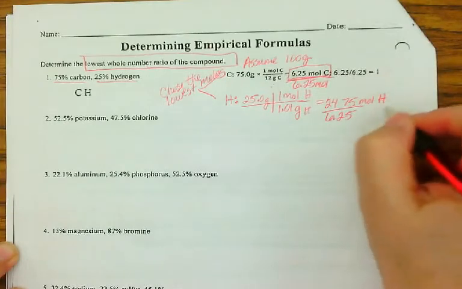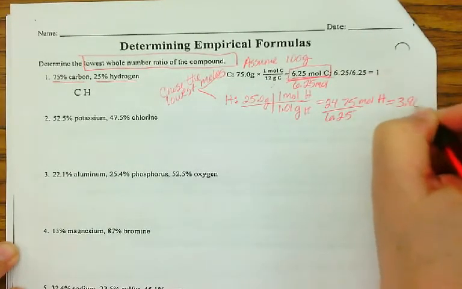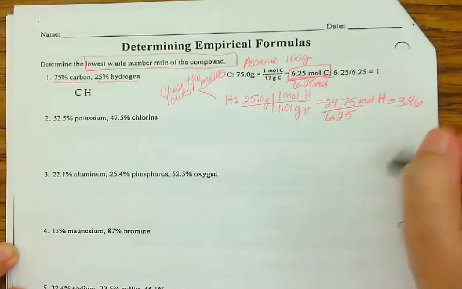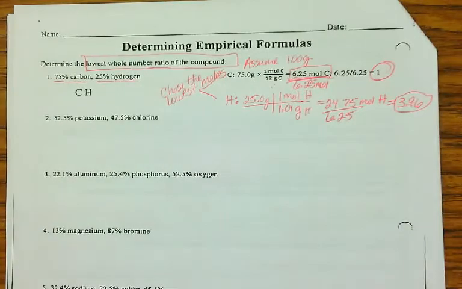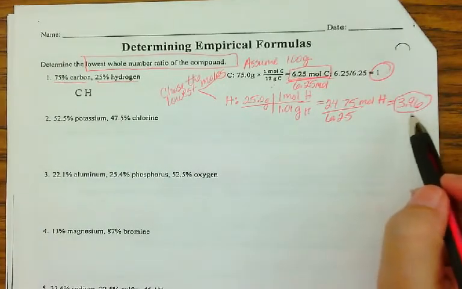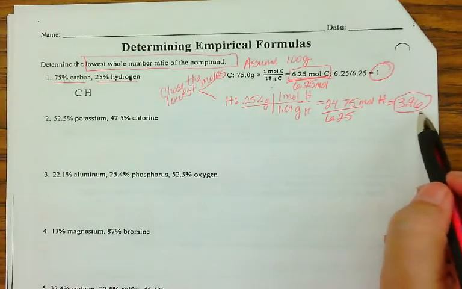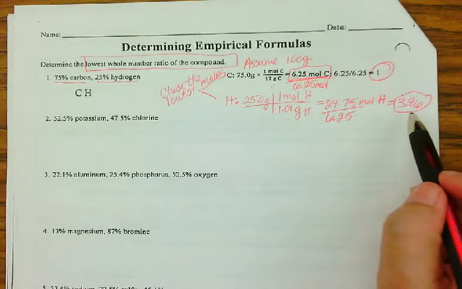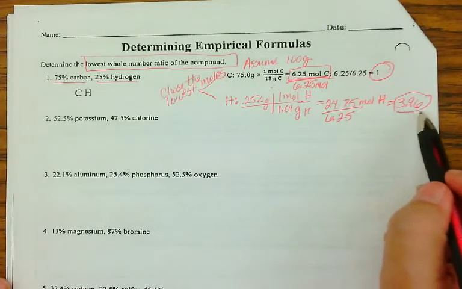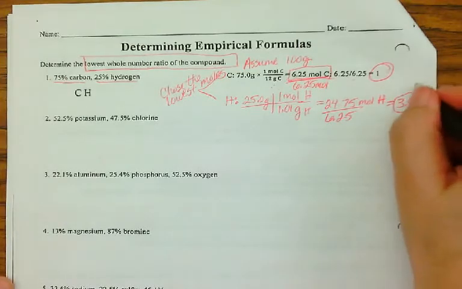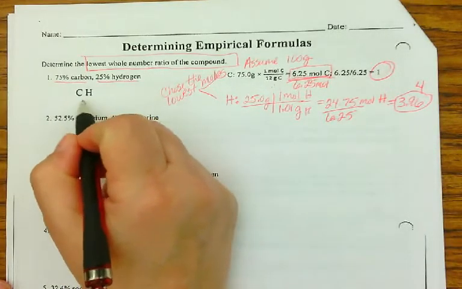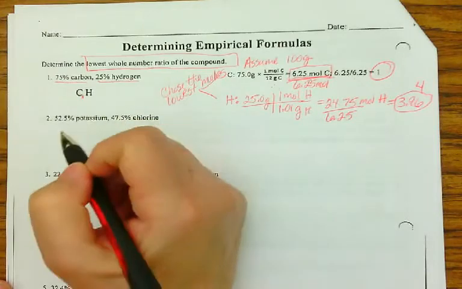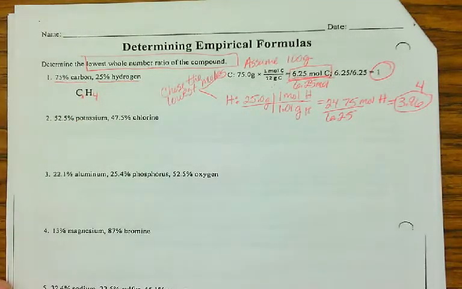And we get 3.96. Okay, so I've got a ratio of 1 to 3.96. As long as I'm within like 0.10, I can safely round to the nearest whole. So this is only 0.4 away, so this is going to become 4. So my actual formula is 1 part carbon, 4 parts hydrogen.